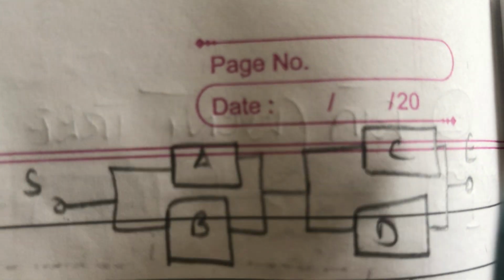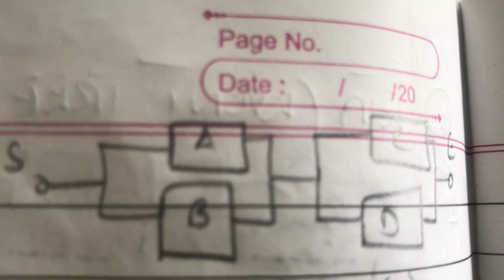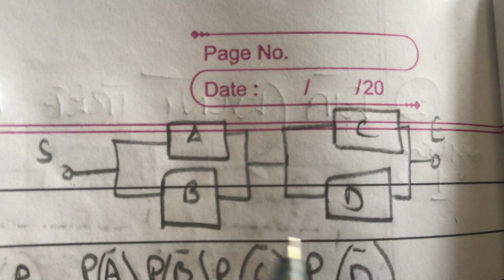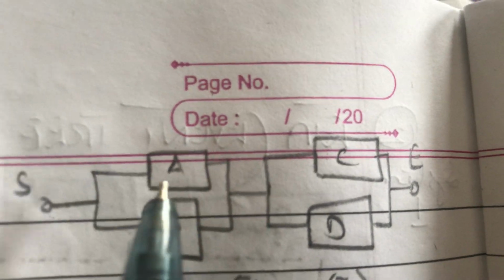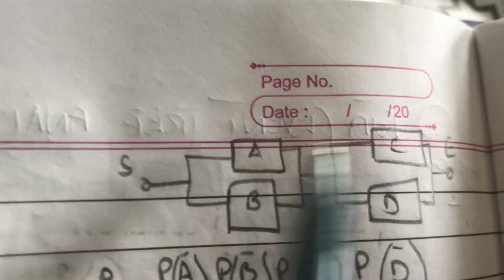We have an RBD, and we have to draw the fault tree analysis of this RBD. So how can it be drawn? First we have taken a simple example for our parallel RBDs, and how the fault tree analysis can be drawn for this RBD.